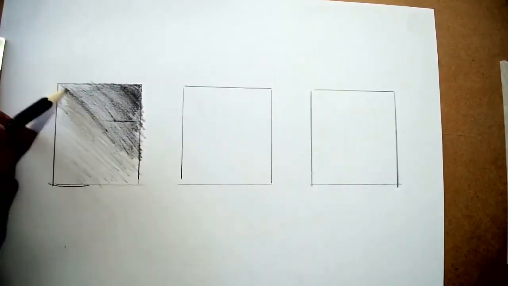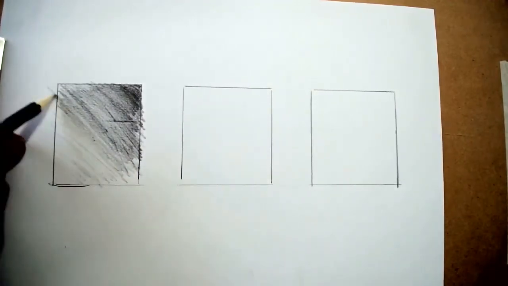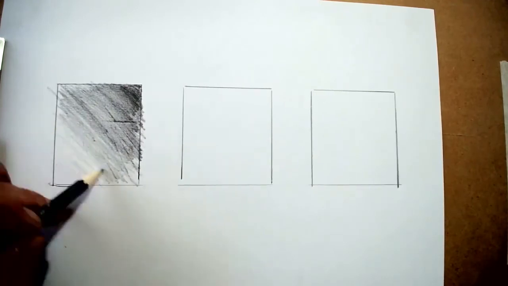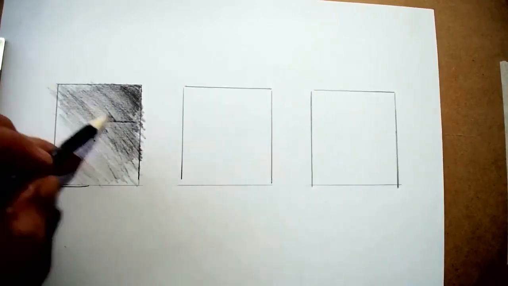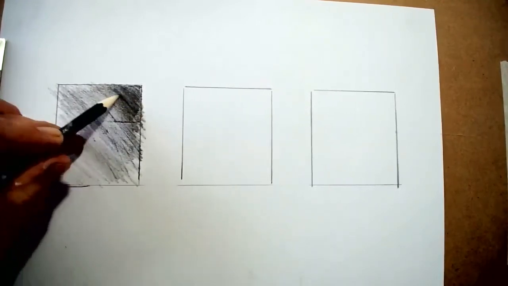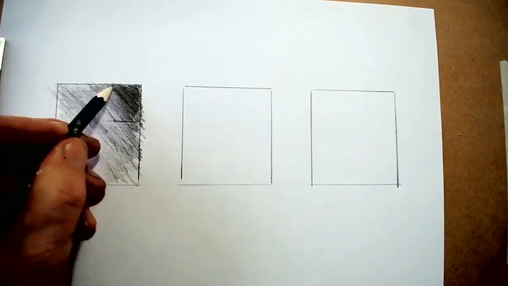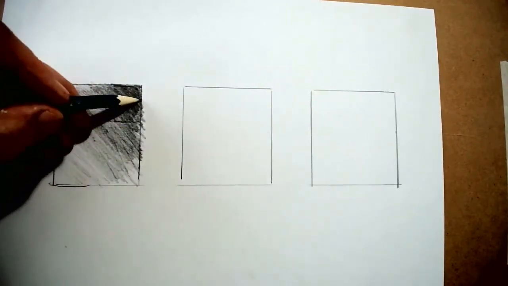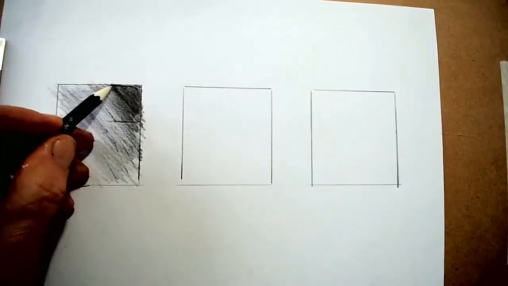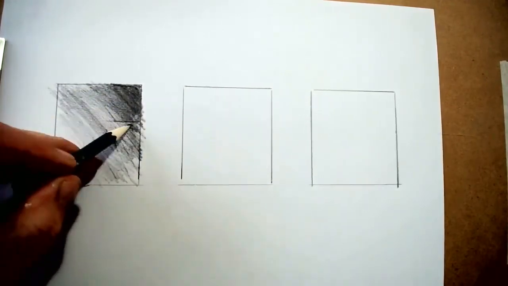I'm going over the rectangle slightly, but in order to create this shading that's necessary, I'll rub that out afterwards. So from about here back, I'm going to get very, very dark. And this is where even the pencils that we use become important, that we get pencils that are capable of really nice dark tones.